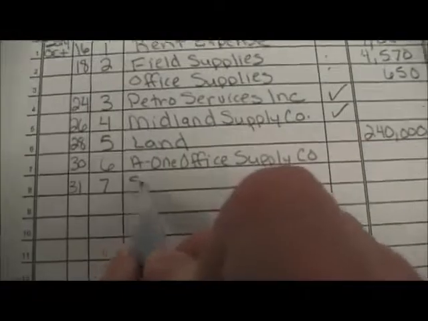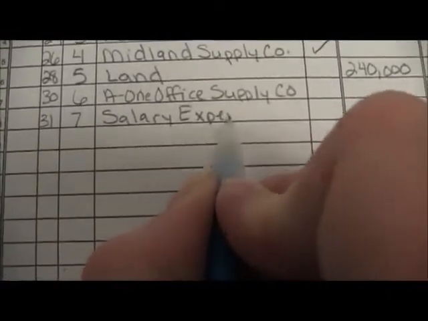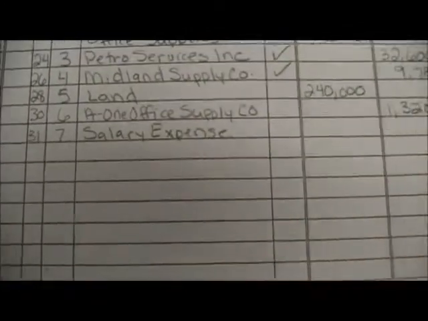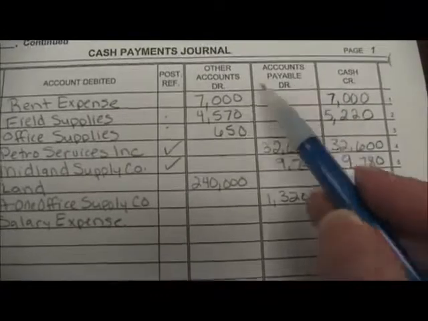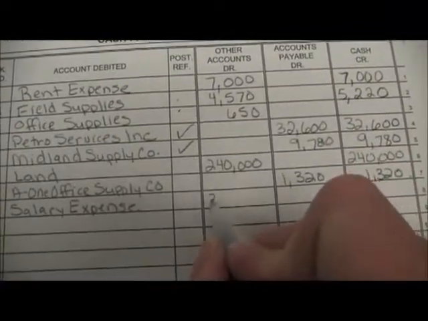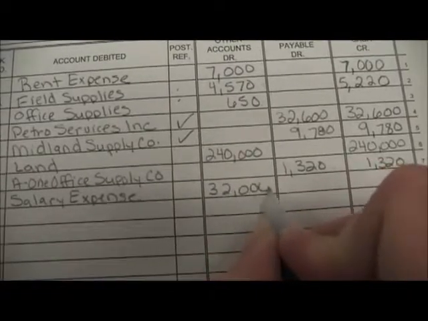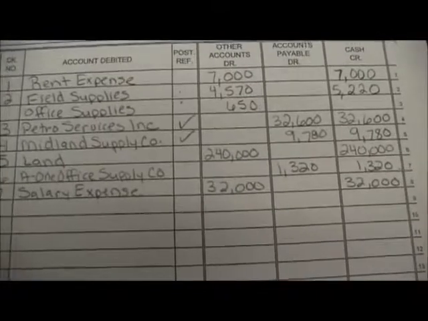So that's going to be the account we're going to use. Salary expense is not an accounts payable account, so we're going to put it under other. So we're going to debit salary expense for $32,000 and credit cash for $32,000.